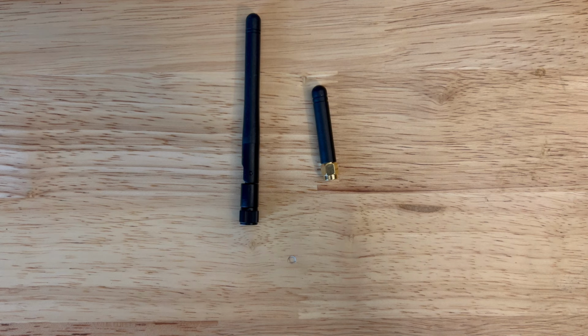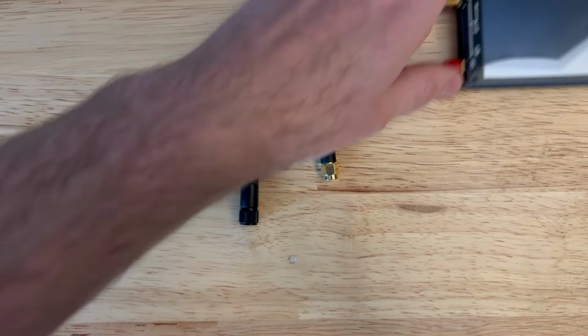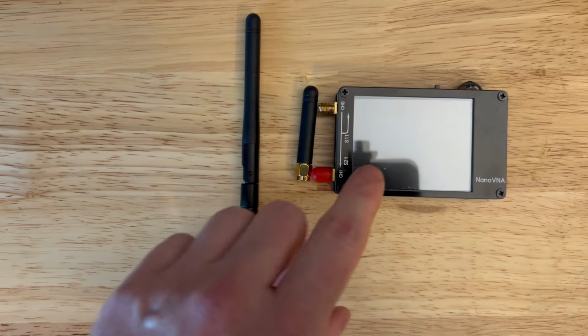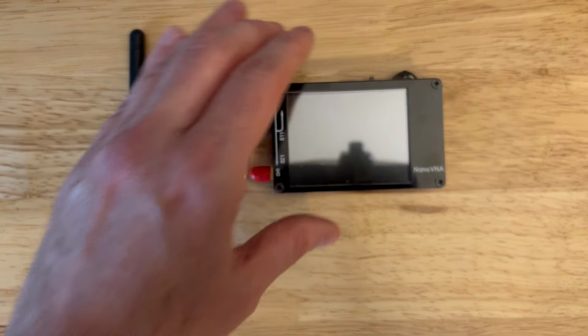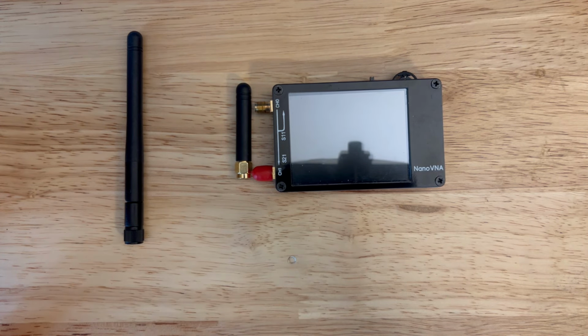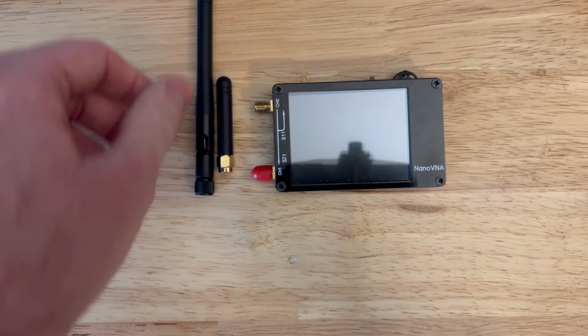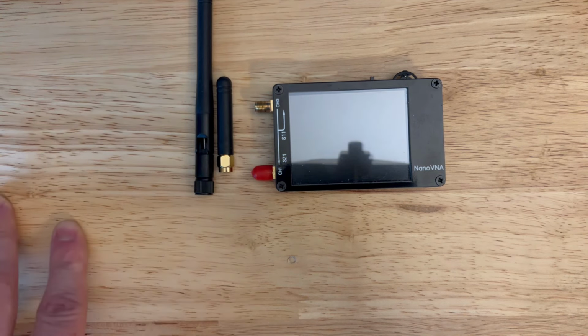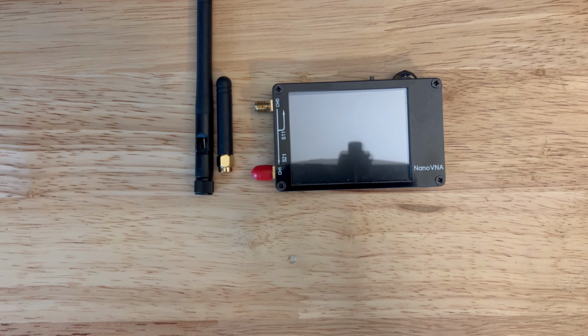I have personally measured these on my NanoVNA, and this is a plug for NanoVNA. They're not paying me anything for this, but it is a great tool if you want to challenge your assumptions about whether or not your antenna is actually tuned to the band you think it's tuned to. There's a ton of videos about this. It's about a $50 device, and it's very good for checking the resonance of an antenna for a particular band.